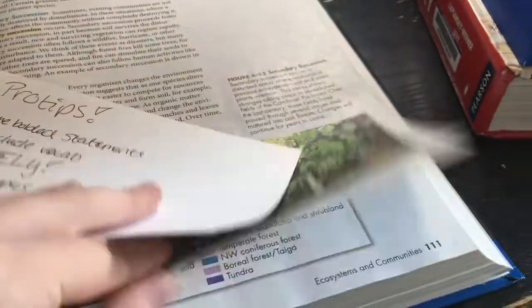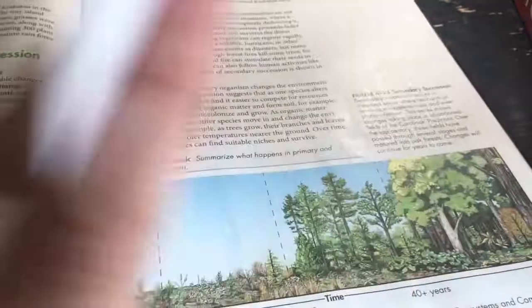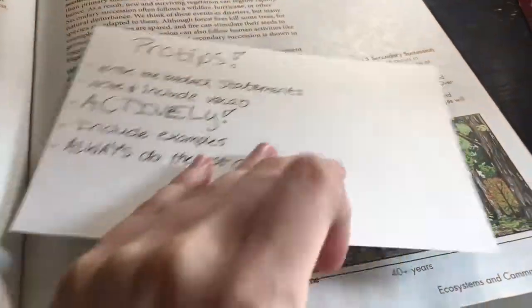Include examples, just like these figures, like a small summary about what's going on in these pictures and these figure descriptions. They can really help you out. The questions will relate to what's going on in this section, so you can always consult back to it.